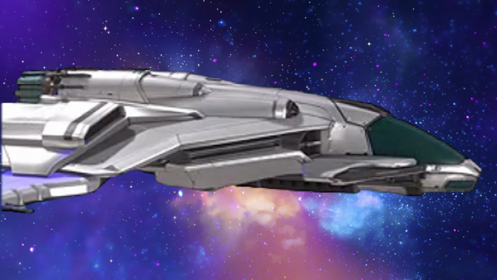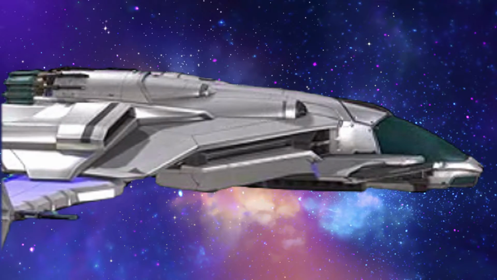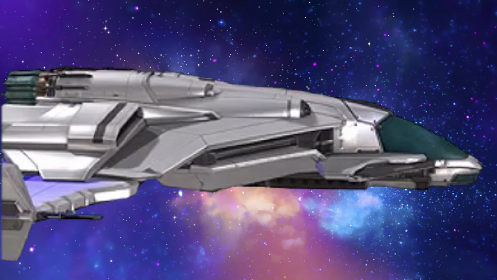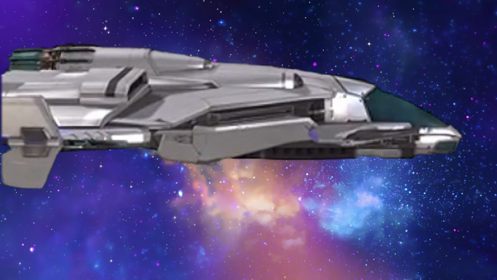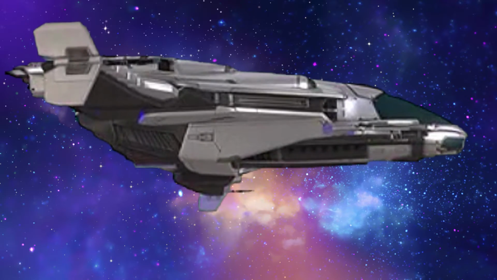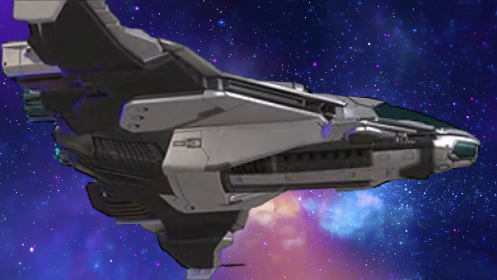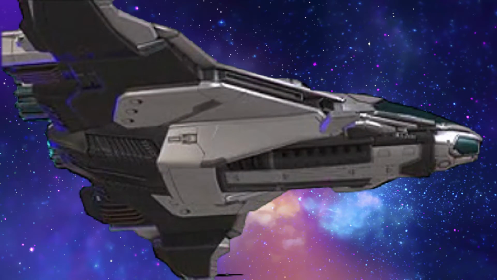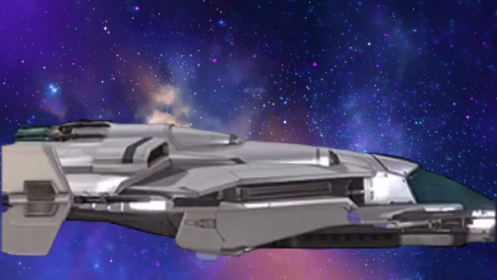Math, the final frontier. These are the voyages of the math ship Enterprise. Captain K, your mission, should you choose to accept it, is to explore new math concepts, to seek out new sums and new ways of organizing data, and to boldly go to new math planets.